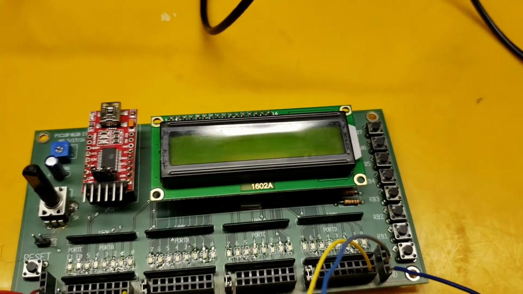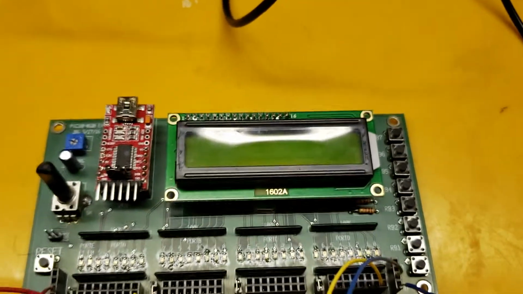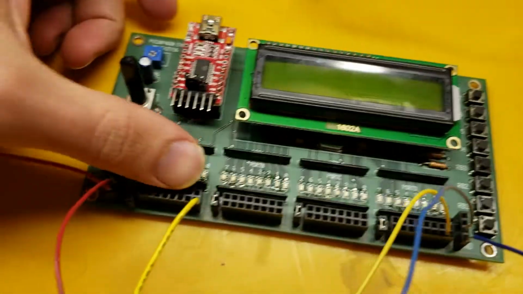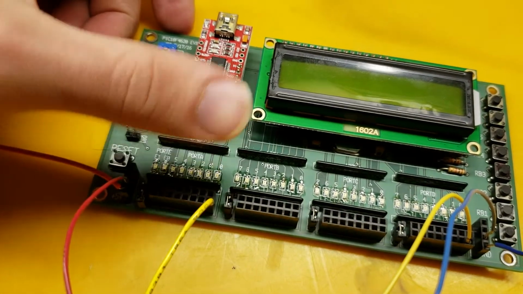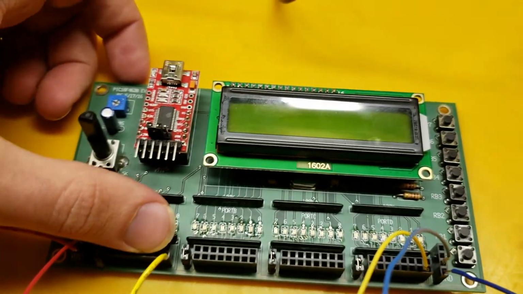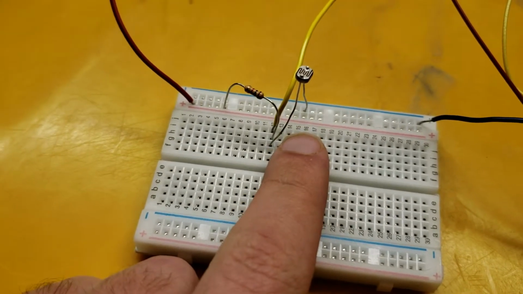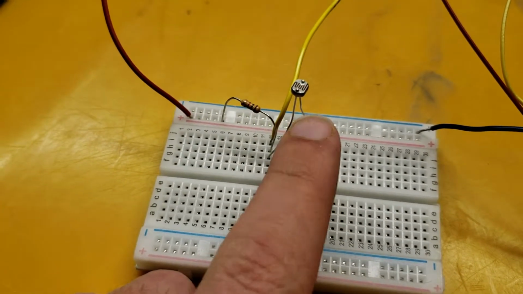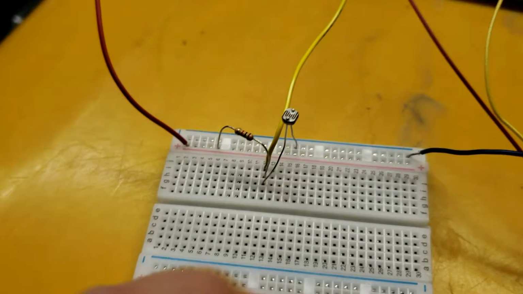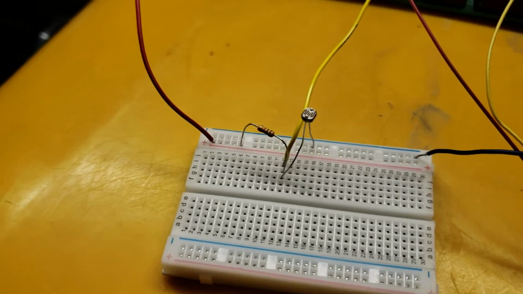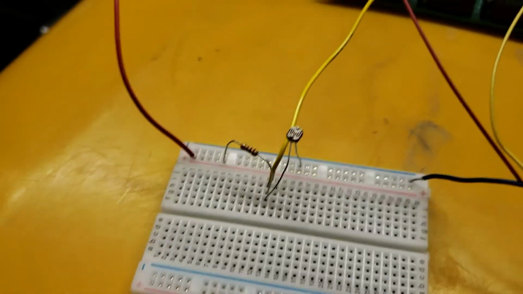The LCD display will then output the input voltage that is coming in through my input analog data. It will also calculate the resulting resistance of the light sensor itself, and in addition it will calculate the lux level of the light that the light sensor is reading.